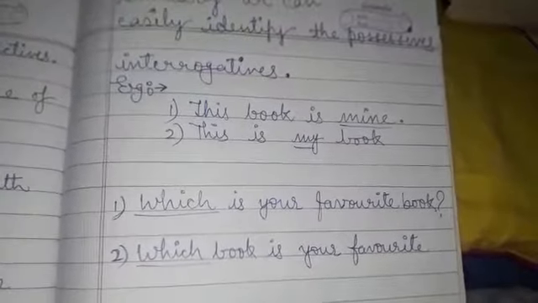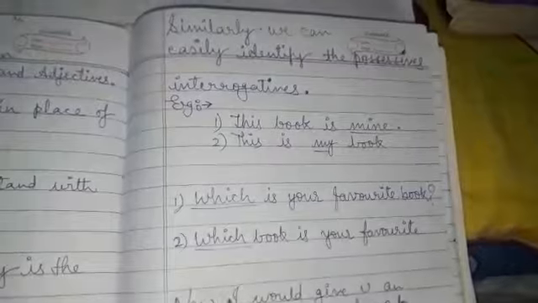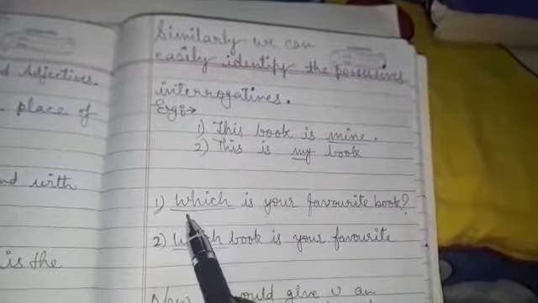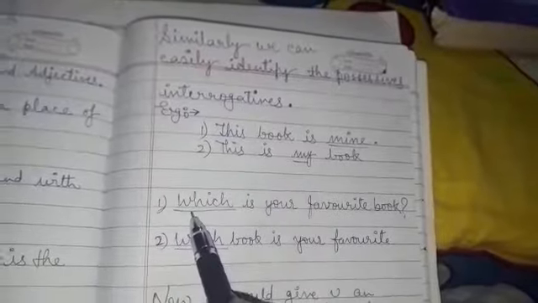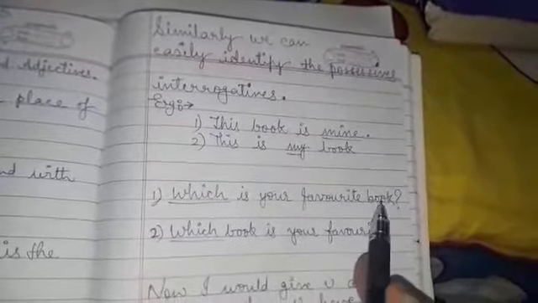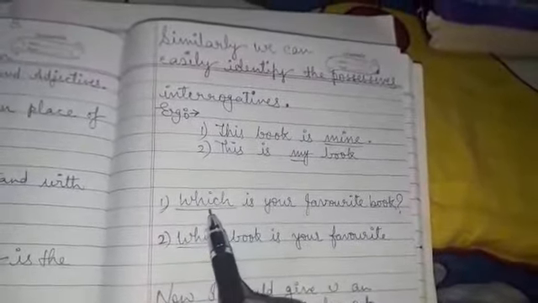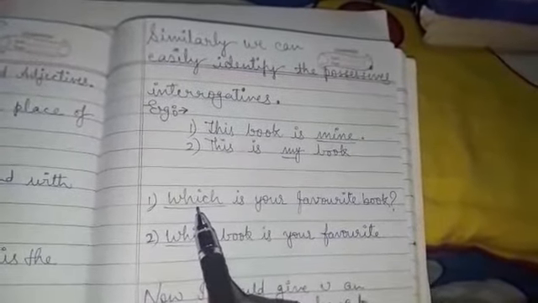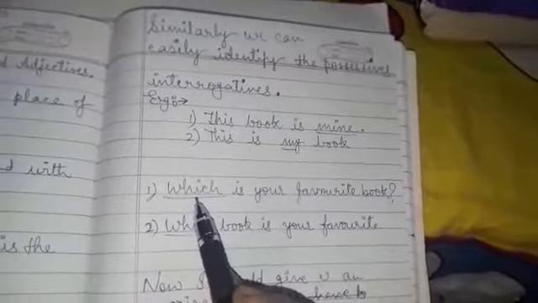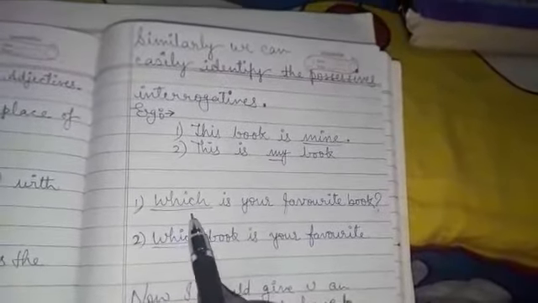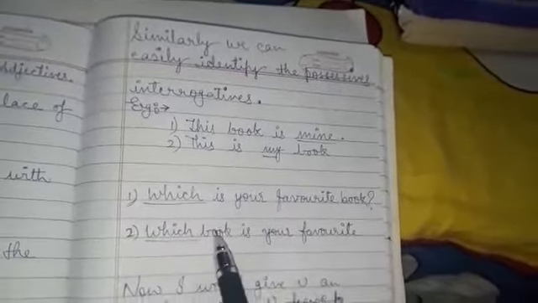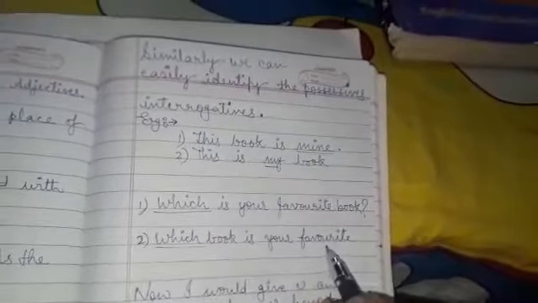So, in these sentences, in this sentence, the word which is a pronoun because it is standing in place of the noun book. Which is your favorite book? So we can easily identify that the word which we are using for the book, but not with the book. So it is a pronoun. Which book is your favorite?